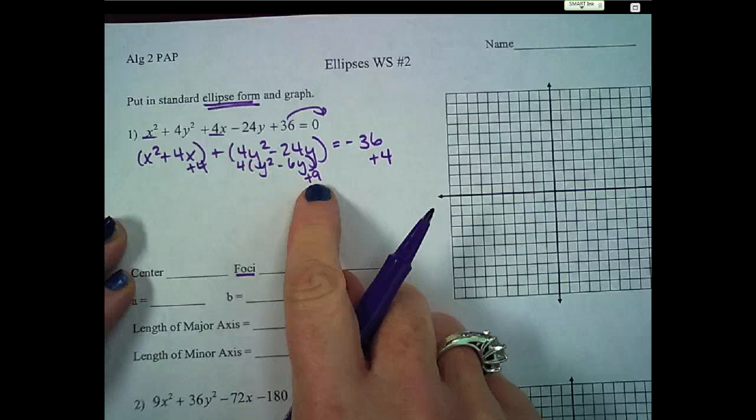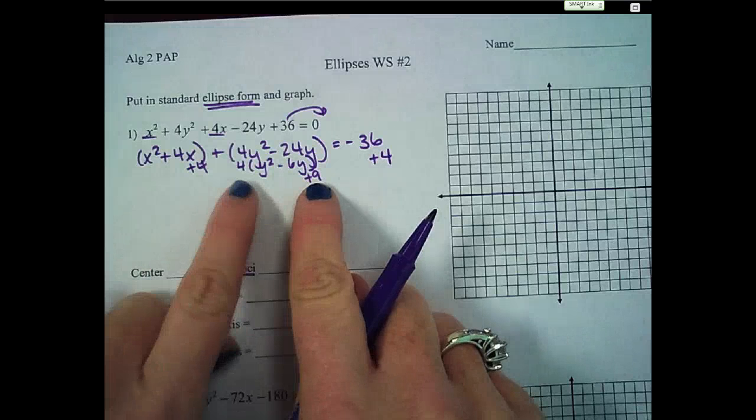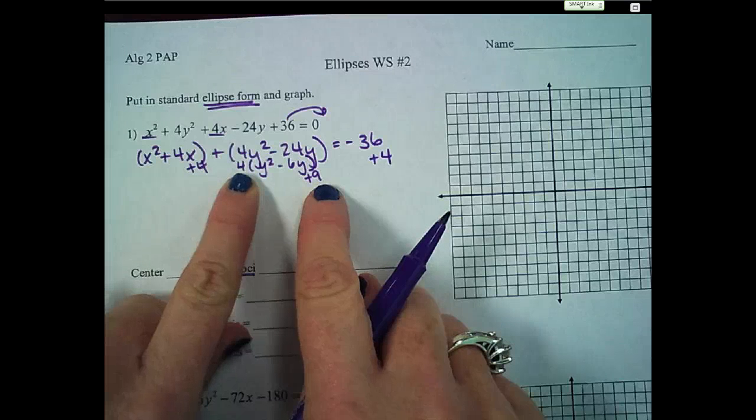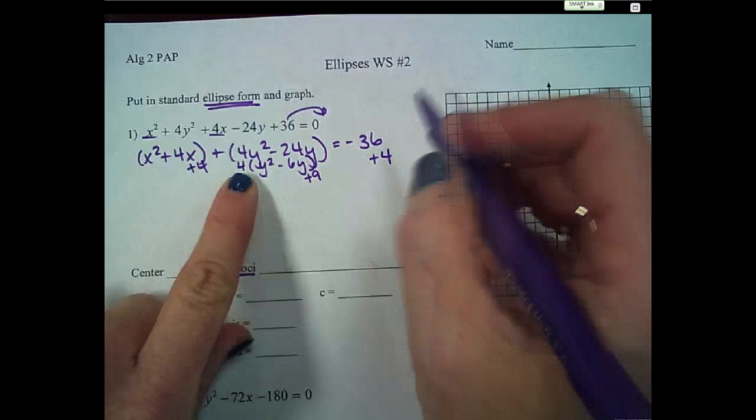But guys, it's not really 9. Remember, there's a 4 outside of here. So it's 4 times 9. So you're actually adding 36, right? So when there's a 4 out there, you got to be careful. So plus 36.